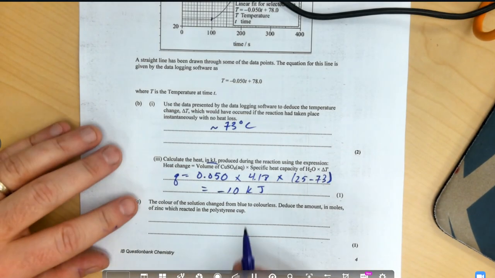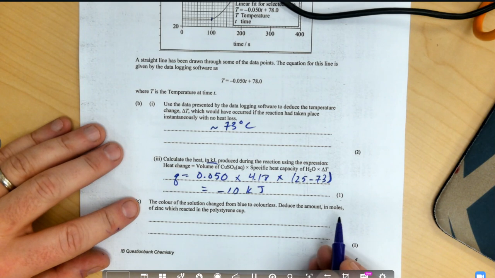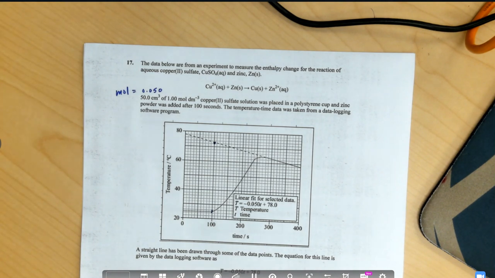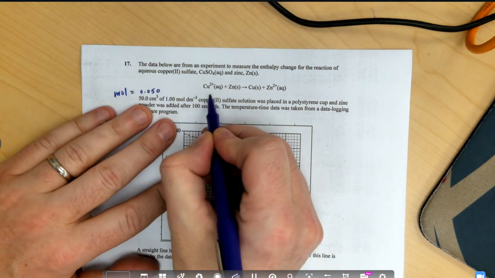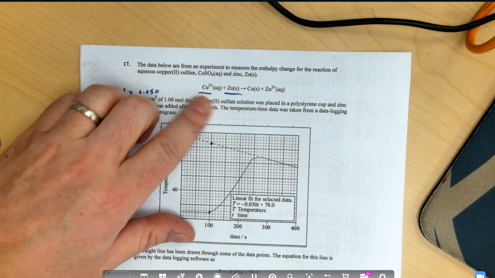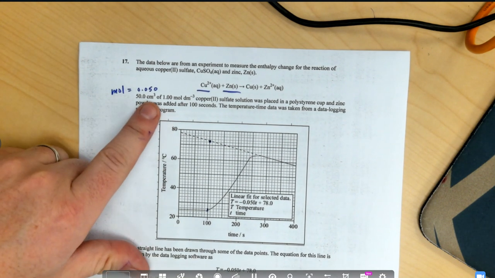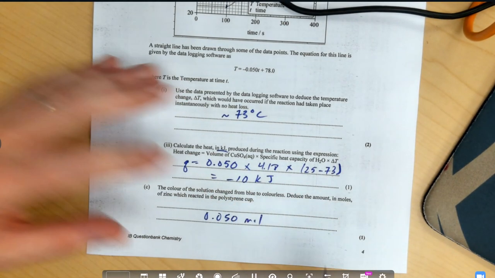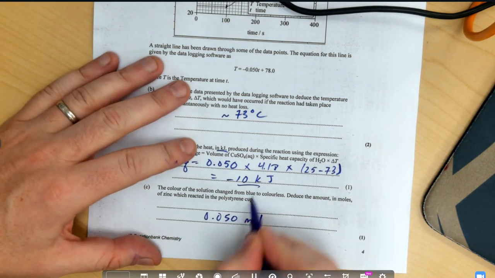The color went from blue to clear. So deduce the amount in moles of zinc which reacted in the polystyrene cup. If it went clear, it means all the copper was reacted, which means it was limiting. If we look at the equation, there's a 1-to-1 relationship between moles of copper 2 ions and zinc. If we started with 0.05 moles of copper 2, then we reacted 0.050 moles of zinc. So now I've got kilojoules, I got moles.